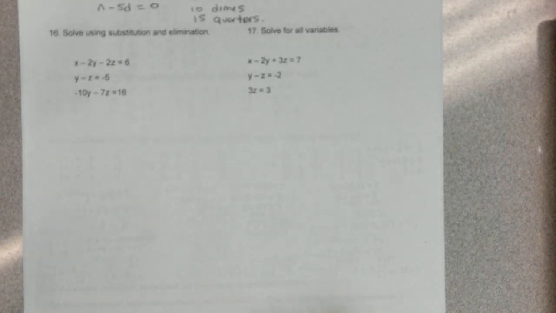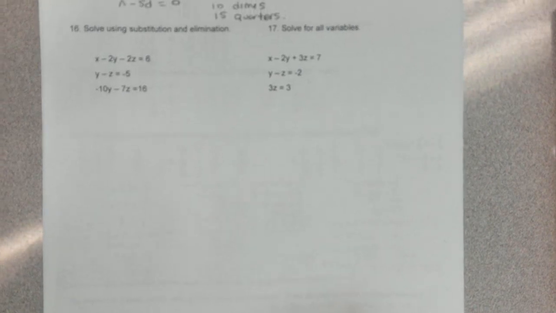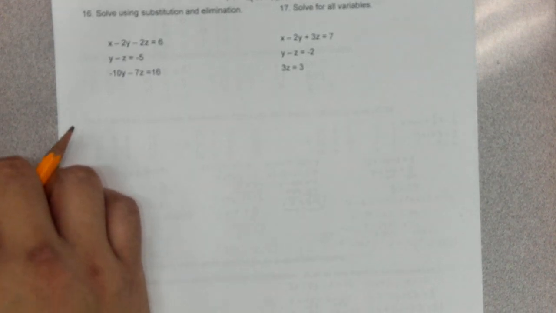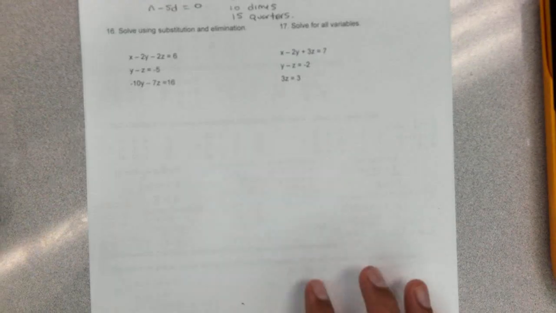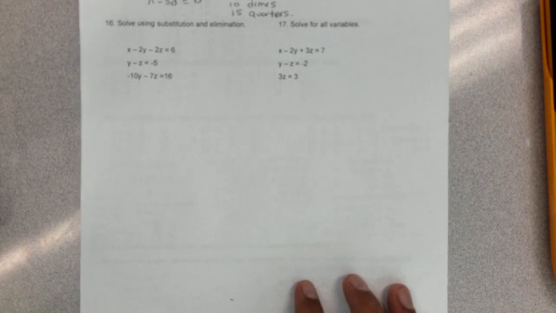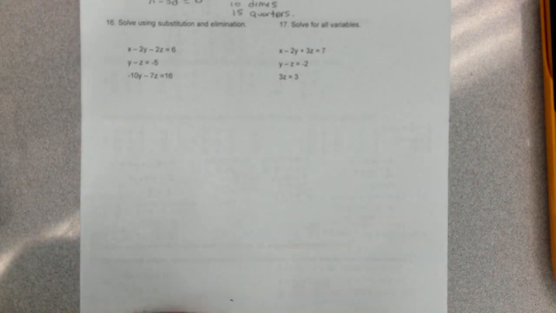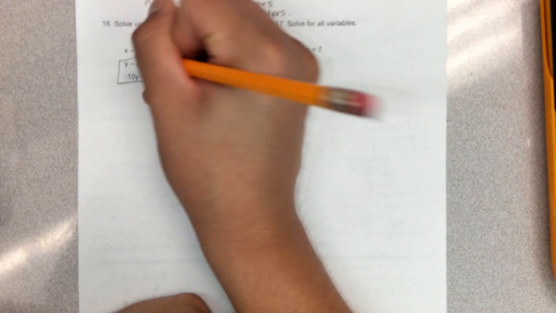So for this one I'm going to start off with these bottom two equations.